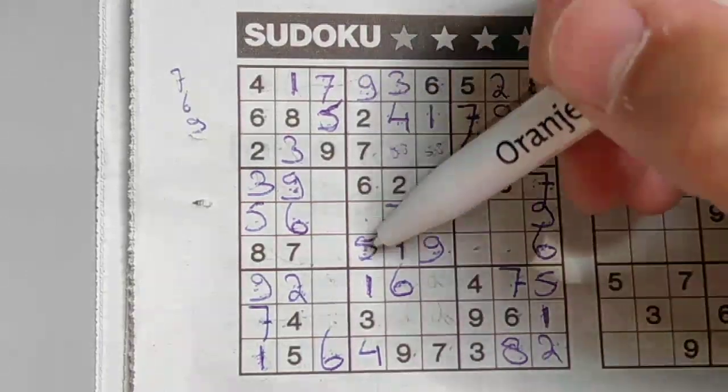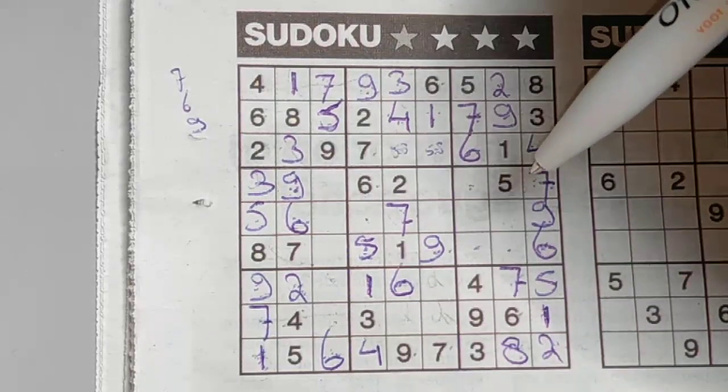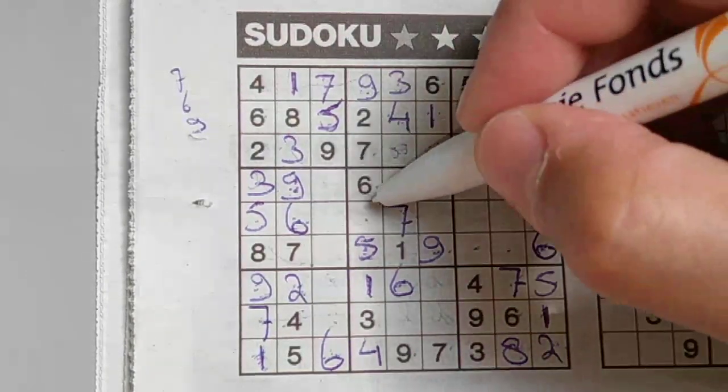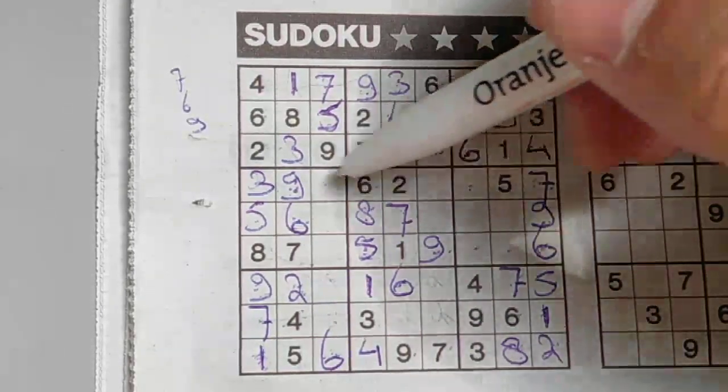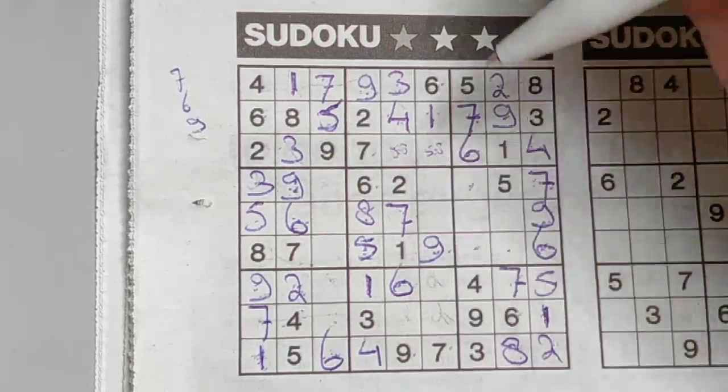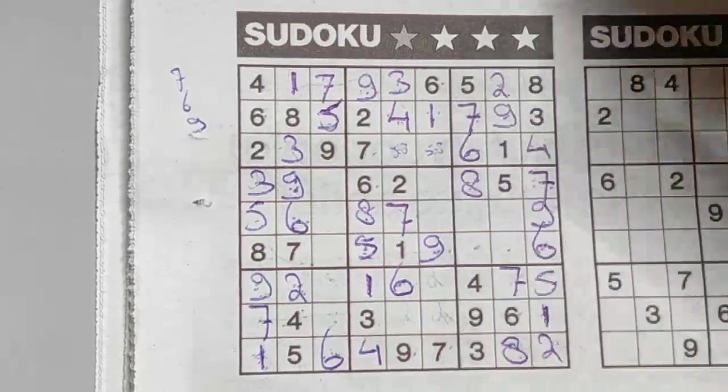One number left in this column for the number 8, I believe. Yes, 8 is missing. 8 in this row, 8 in the middle row, so the row above. The only place for the 8 should be there.